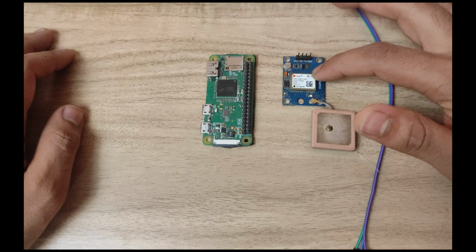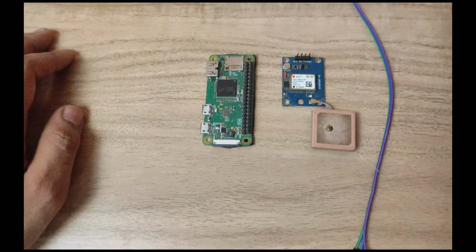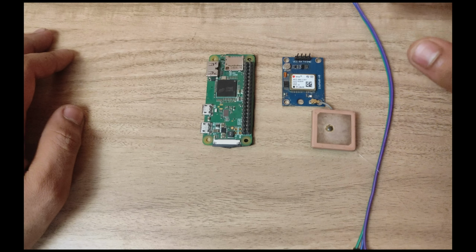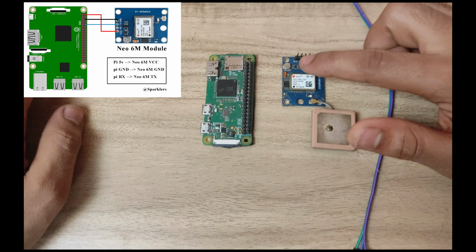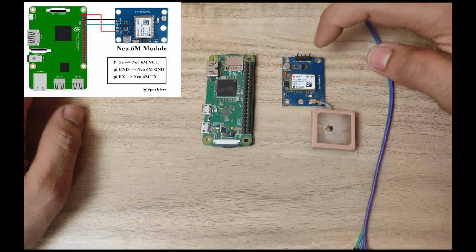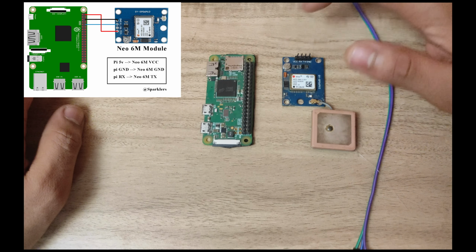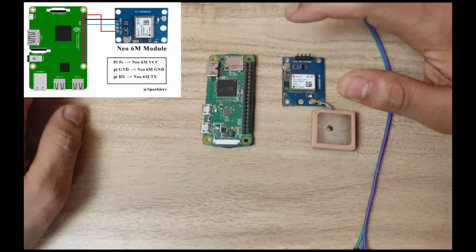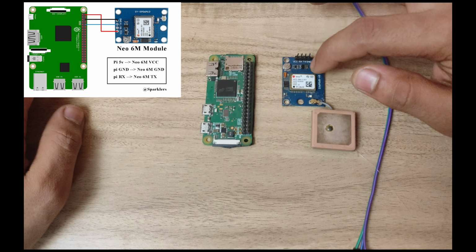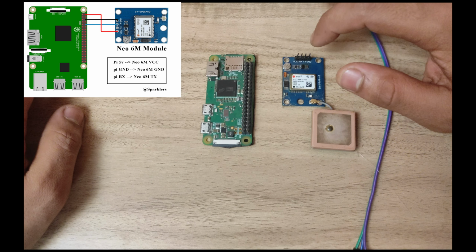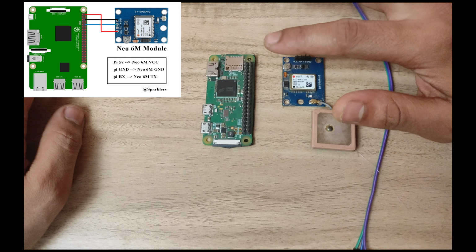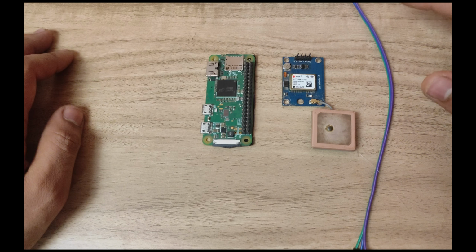Now you need to connect the Neo 6M module with the Raspberry Pi. The connection is pretty simple. In the Neo 6M we have VCC, RX, TX and ground. VCC will go to 5 volts on the Raspberry Pi, ground will go to ground on the Raspberry Pi. The RX will not go anywhere. We don't need the RX of the Neo 6M module to connect with anything. The TX of the Neo 6M module will go to the RX of the Raspberry Pi. So this is all about the connection.